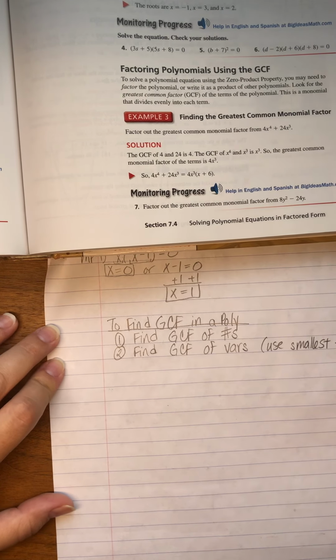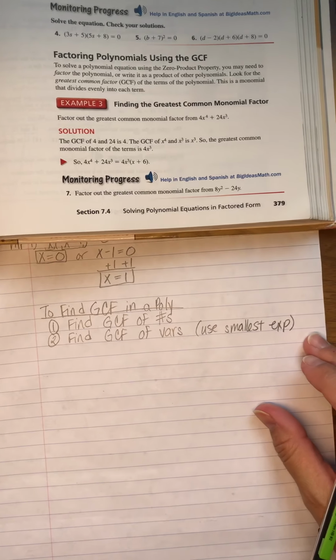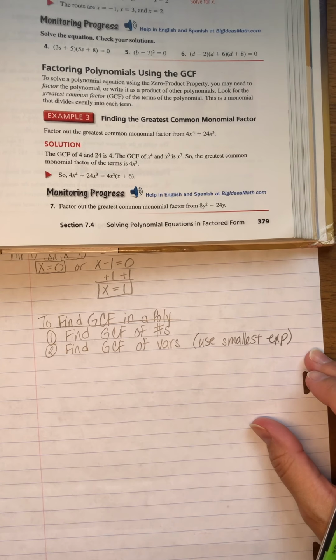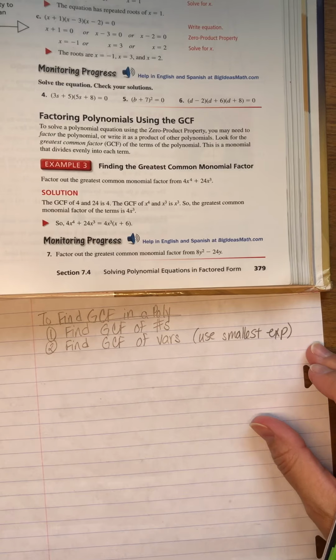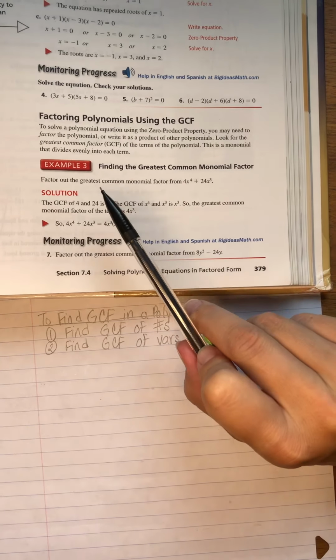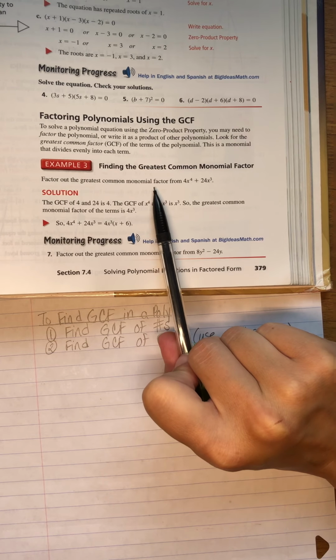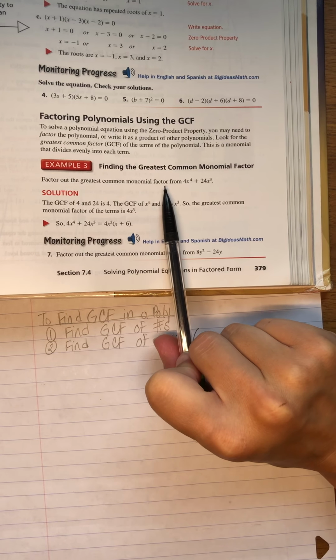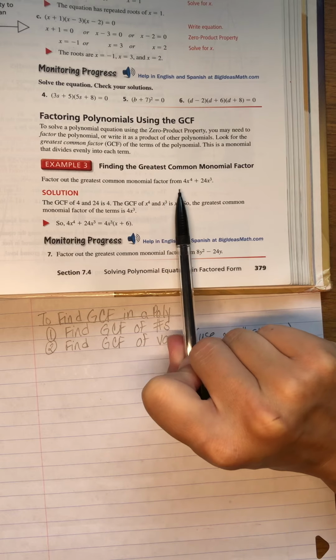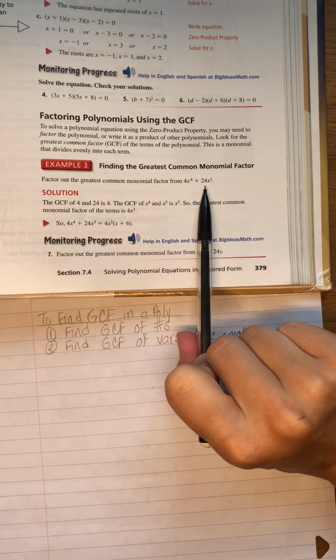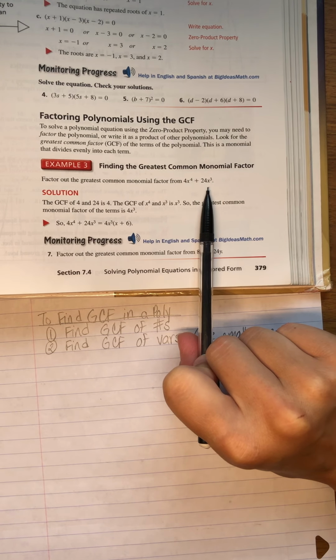Okay, and that's just a little trick that I have come up with to help me find the GCF with variables. So let's take a look at this example here. In example 3, it says factor out the greatest common monomial factor. So this is a GCF, but a monomial, of 4x to the 4th plus 24x to the 3rd.